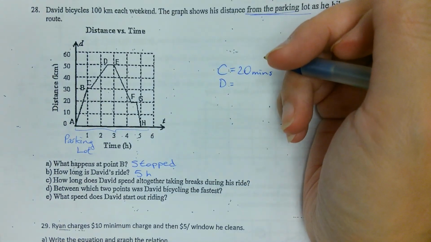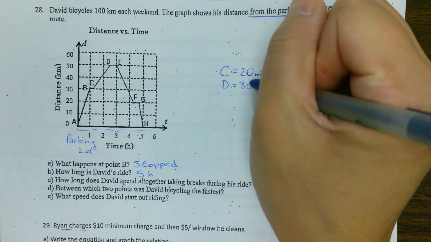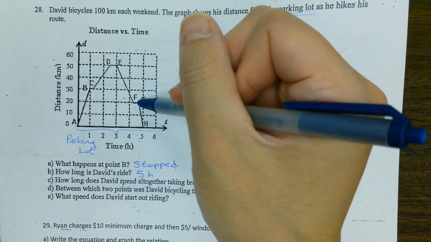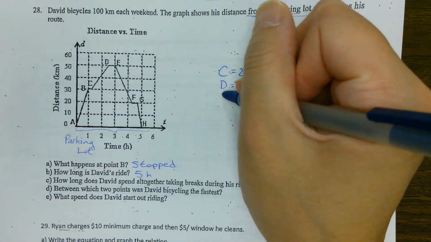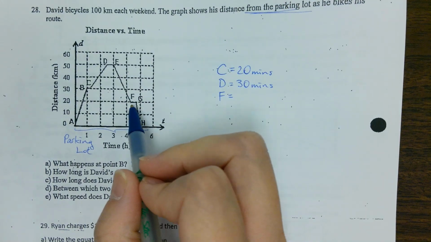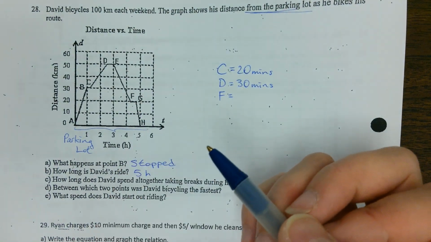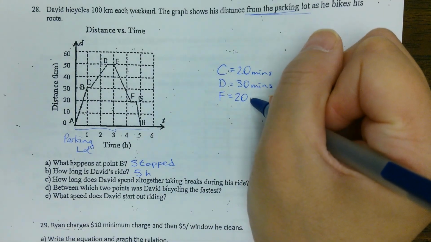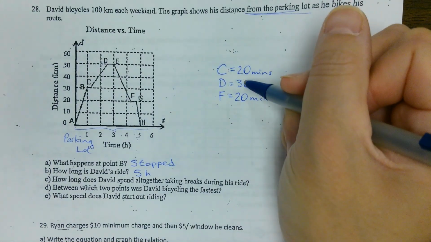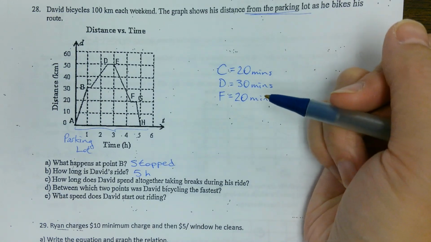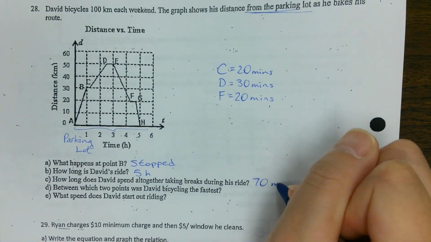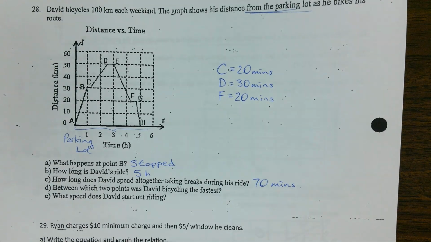Looks like it's about half an hour. So 30 minutes. Half of a box. And then what about F? How long does it look like? Sorry? 20 minutes, a third of an hour again. So altogether, 30 plus 20 plus 20, 70 minutes. So you took a break for about 70 minutes.